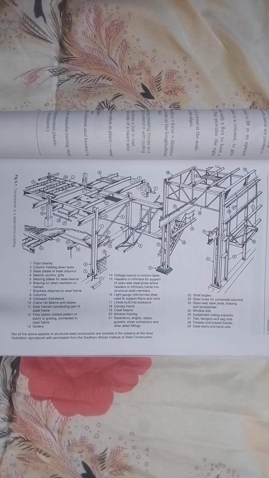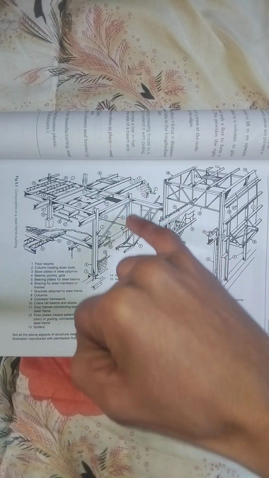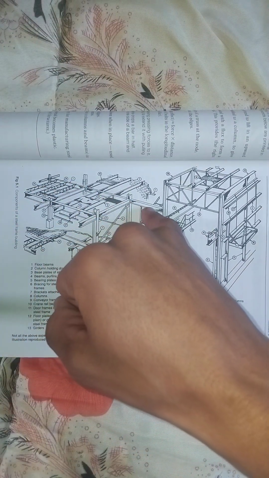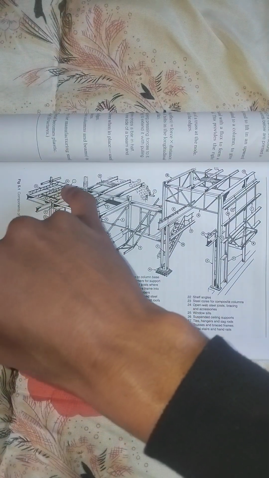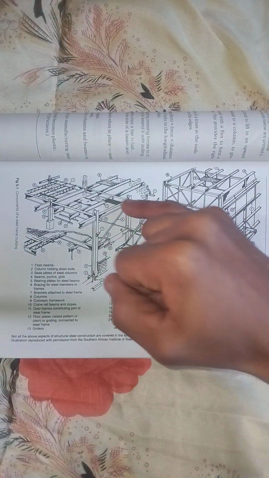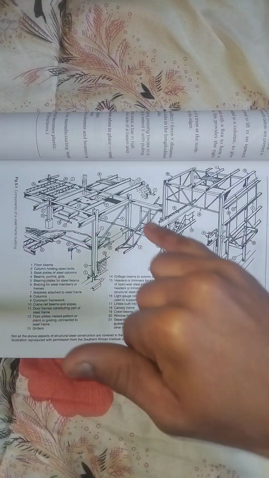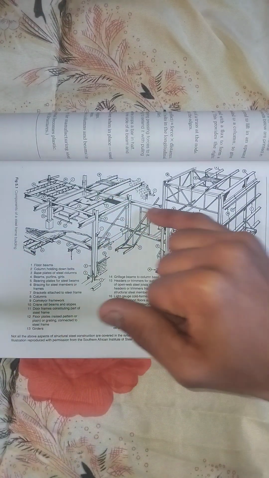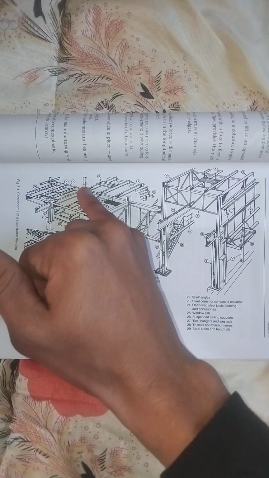Okay, so number one is your floor beams, usually your first floor, second floor beams. They must be somewhere here. Let me just see. Okay, so there we go. That's a beam, that's a floor beam. It's not actually running straight through; it's running and then stopping at that column, then on the other side going to that column, stopping there.